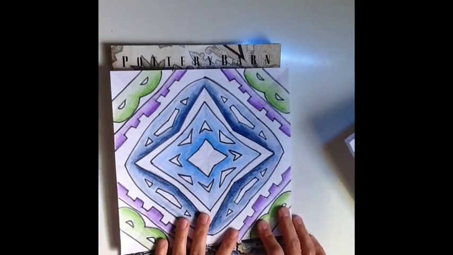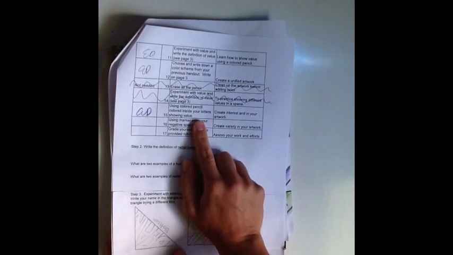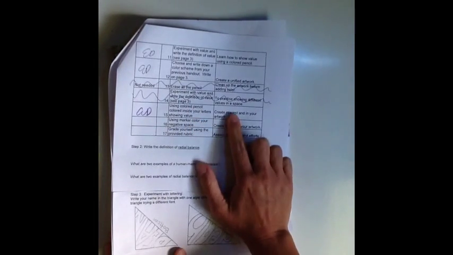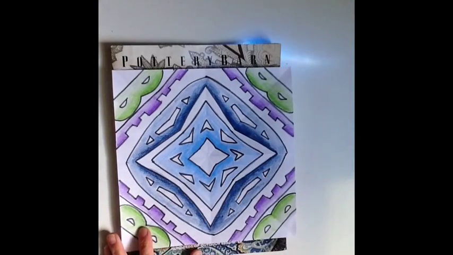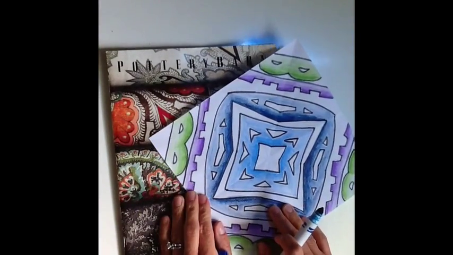Okay, so now we're going to begin with the marker, and the reason we're doing that is because we have colored pencil in the positive space and marker in the negative space. This will help create interest and variety in our artwork. So I've already got my colors ready to go, and I'm going to begin coloring the negative spaces with the Cool Color markers.